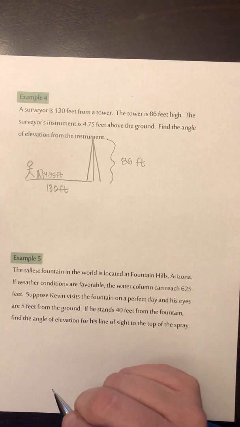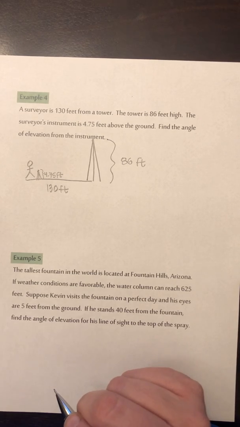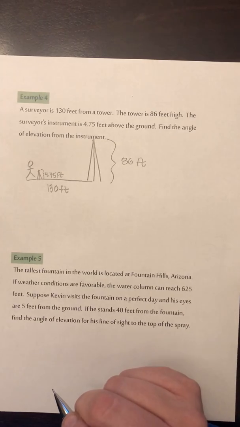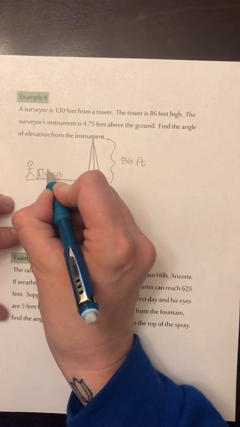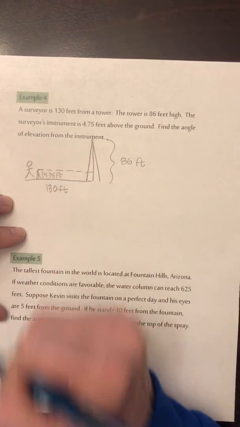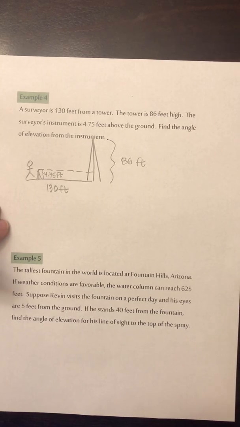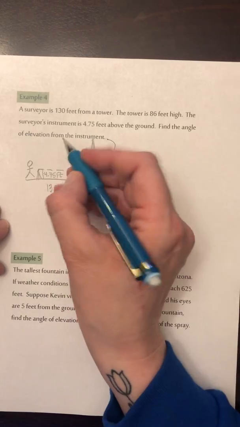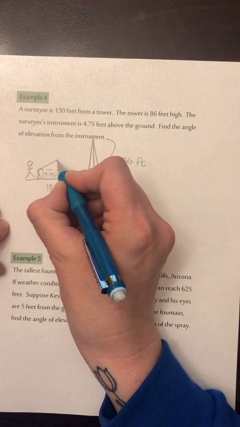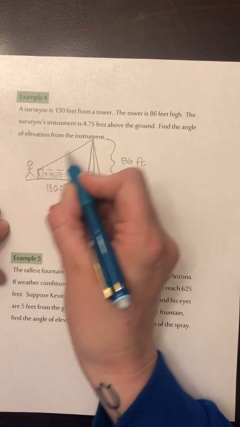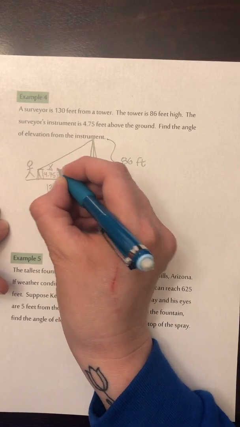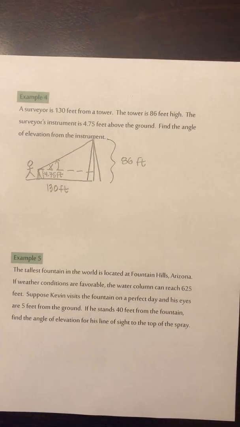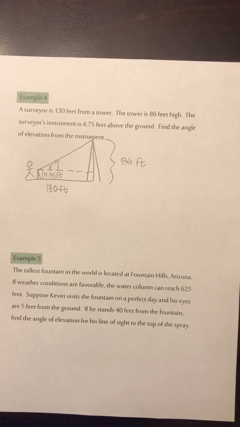and our goal is to find the angle of elevation, not from the ground, not from the person, the surveyor, but from the instrument. So in other words, first of all, let's get this dotted line going right here, because remember, we always have to start with a horizontal line. So I've got a horizontal line coming out of the instrument, and then angle of elevation means that I'm going to go up. So from that, I'm going to draw a line from the instrument to the top of the tower, and I'm going to call this X. That is going to represent the angle of elevation. That's what we're looking for at the end of this problem.